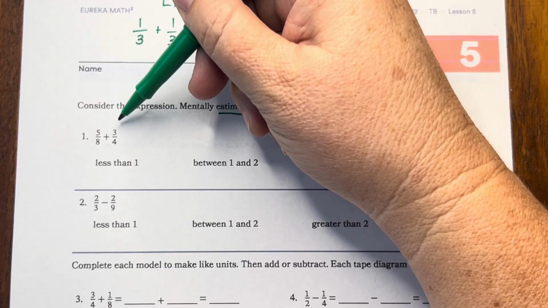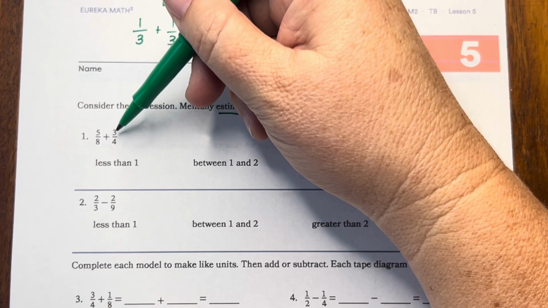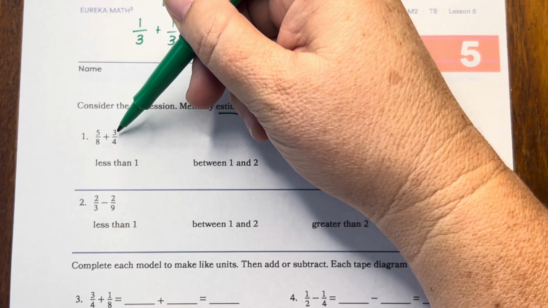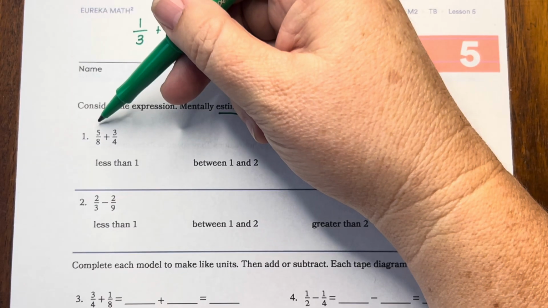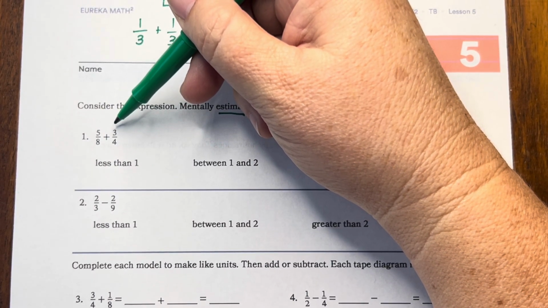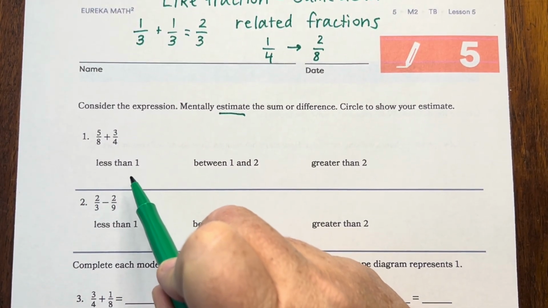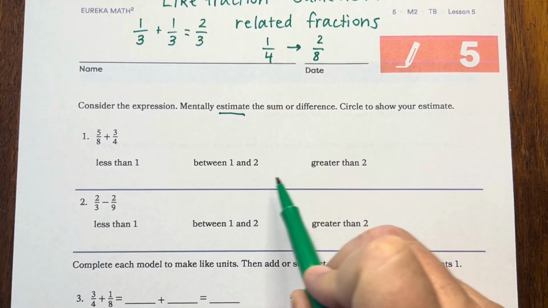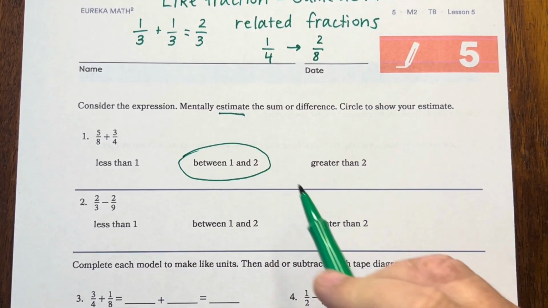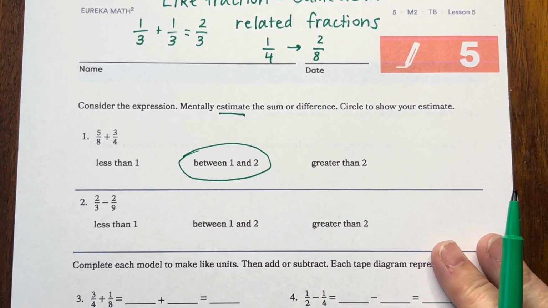And then we have 3/4. Is that greater or less than half? Well, if I have 4 and I have 3 out of them, 2/4 would be half. So this is slightly greater than half. This is slightly greater than half, and if I add them together, am I going to have something that's less than 1, between 1 and 2, or greater than 2? So if you're saying to yourself between 1 and 2, that's correct. It should be a little greater than 1. Let's look at the next one.